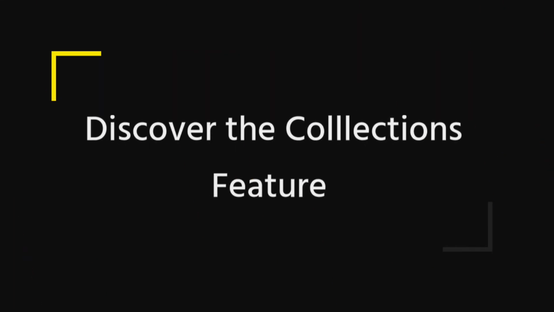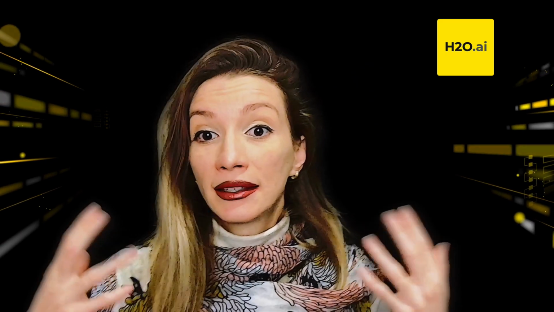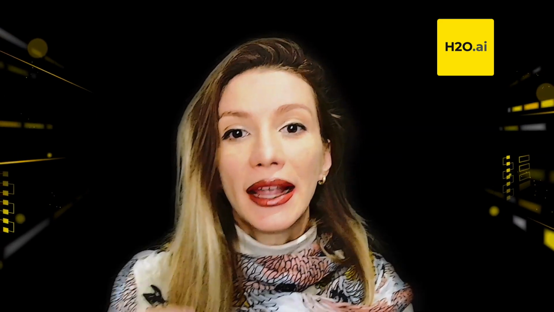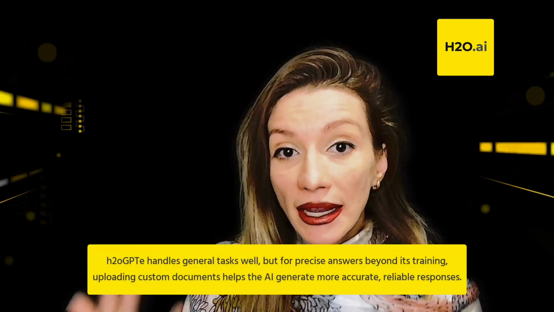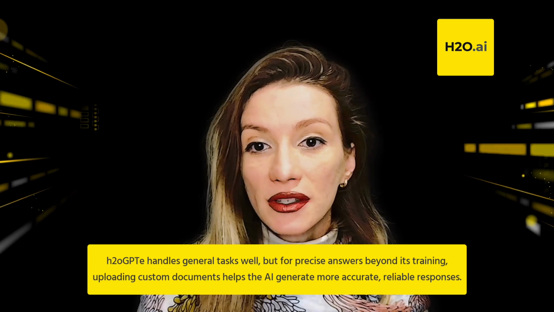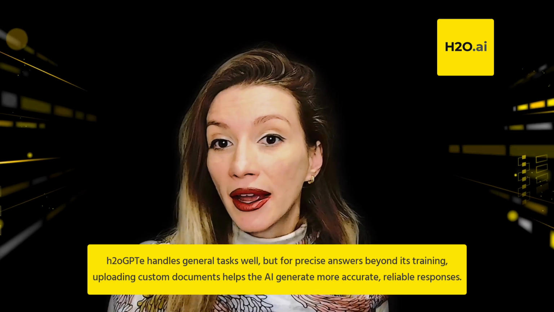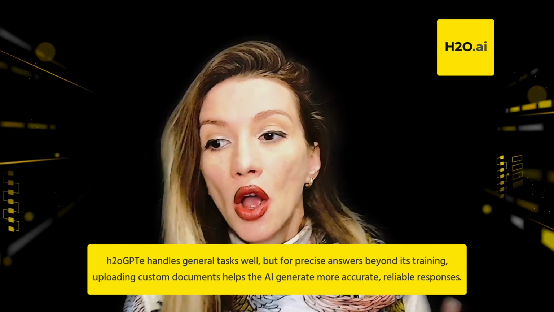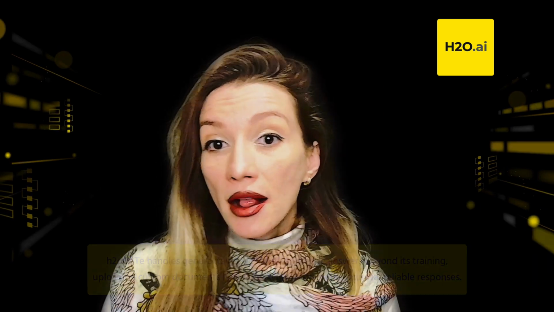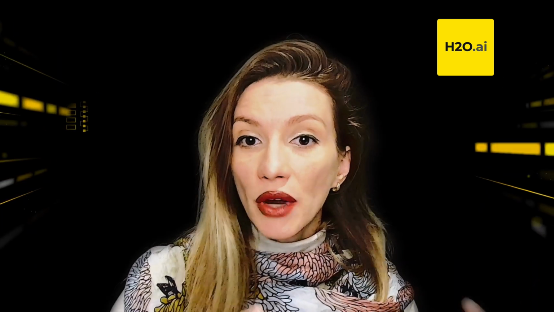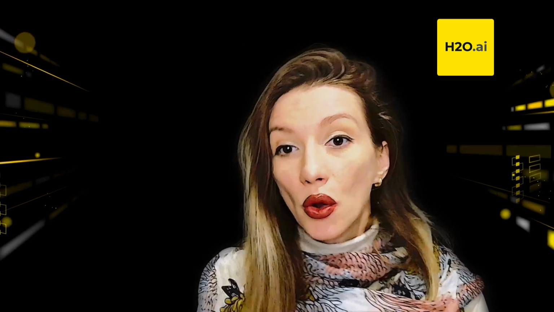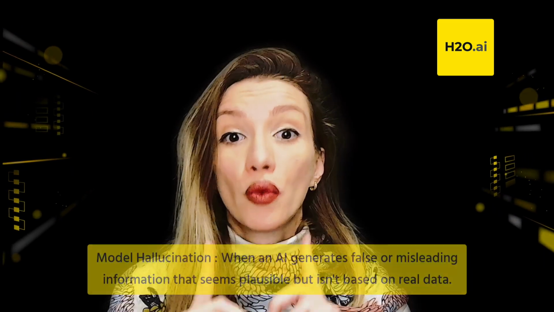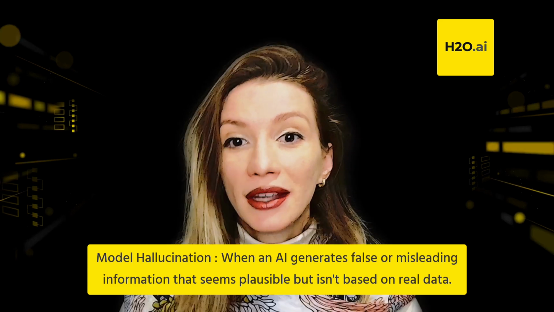We've seen that H2O GPT excels at handling generic tasks and answering general questions. However, there are cases where we need specific answers that go beyond the AI's pre-existing knowledge. For example, if the algorithm hasn't been trained on certain data, it may not provide accurate or concrete answers, or worse, it could hallucinate information.